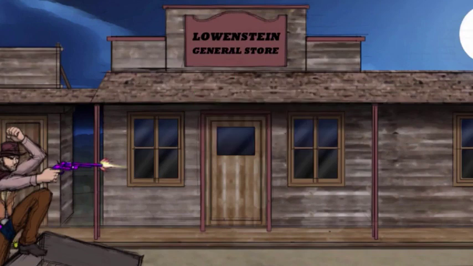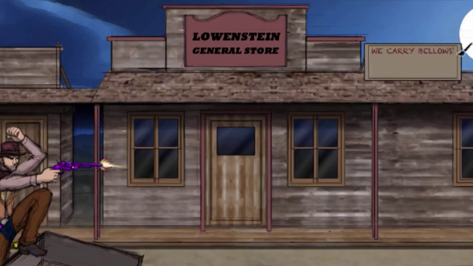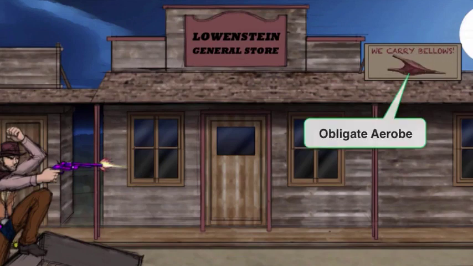Another important characteristic of TB is that it's an obligate aerobe, which is another way it's like Nocardia. To help you remember this, we'll use the same symbol we used for obligate aerobe in the Nocardia video, which is air bellows. We'll have a sign up here on the general store advertising that they have some air bellows in stock. Again, this is for obligate aerobe.